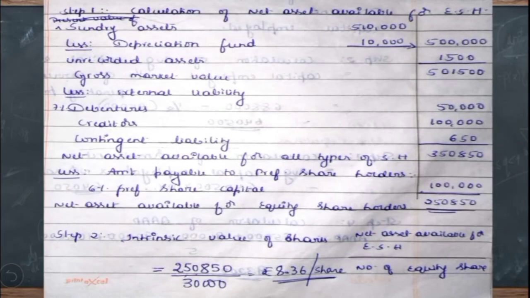So in the first step, calculation of net asset available for equity shareholders, first we will write the sundry assets 5,10,000. From that we deduct the depreciation fund 10,000. We will have 5 lakh. Then we record one more asset, that is the unrecorded asset amounting to 1,500. We get the total of 5 lakh 1,500, which is called gross market value of various assets.